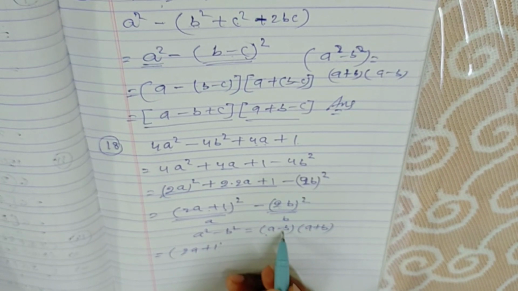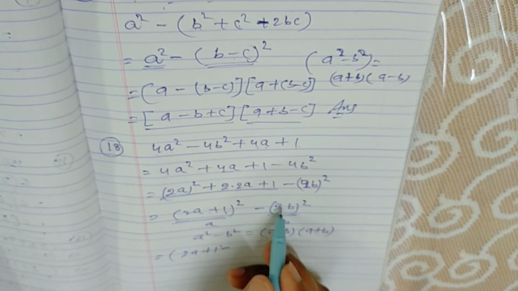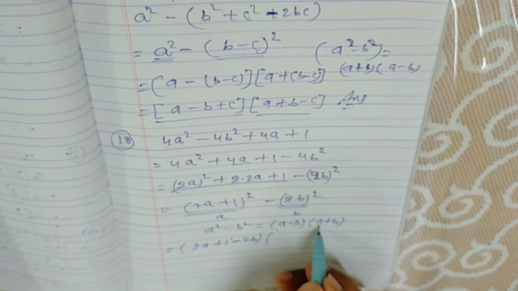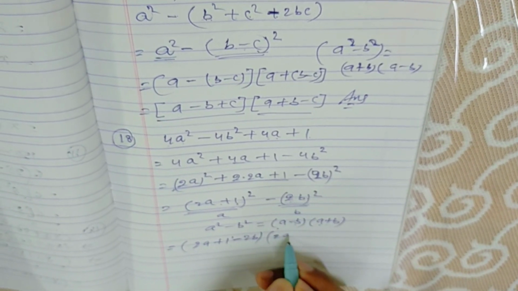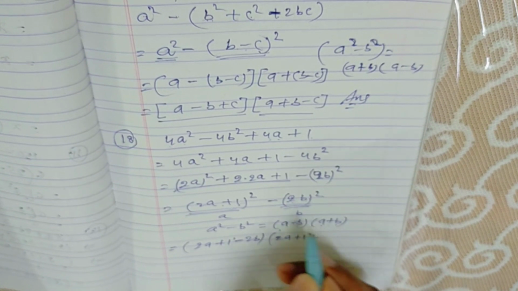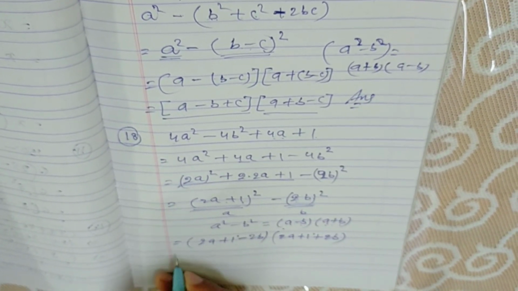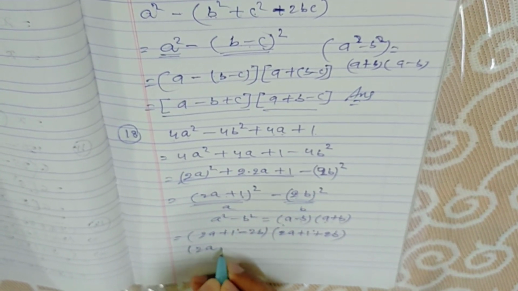And the value of minus b is this 2b. Now another bracket a. The value of a is this 2a plus 1 and plus the value of b is 2b.